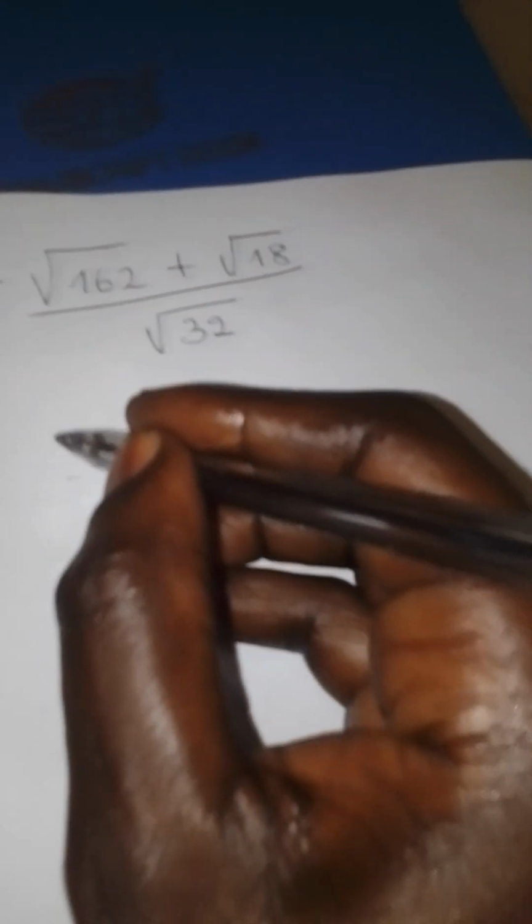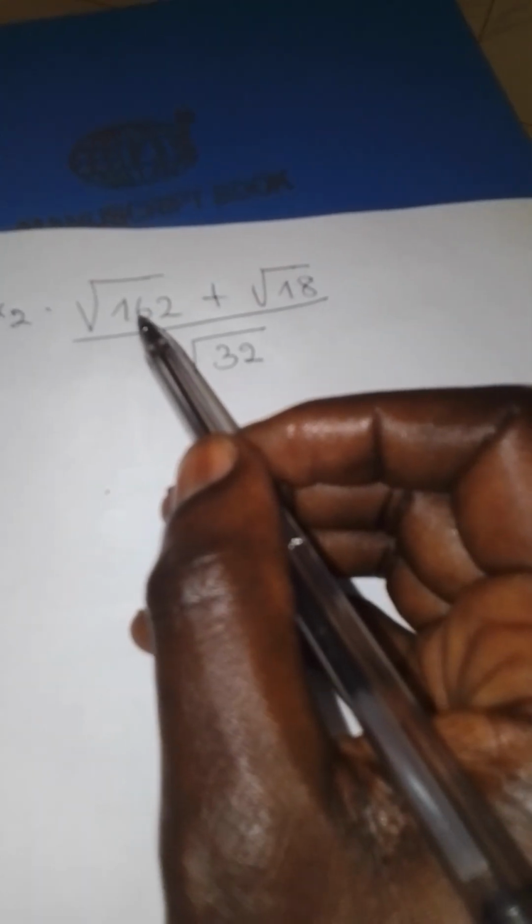Then we can do the second example. Second example. Now we find two numbers that can give 162, and one of them must have a square root.